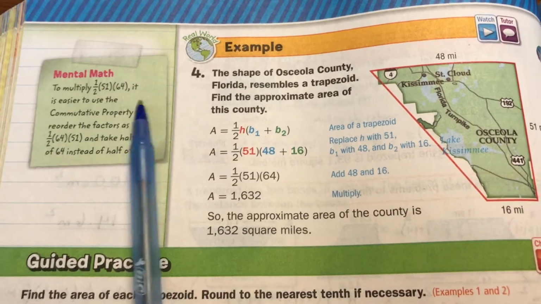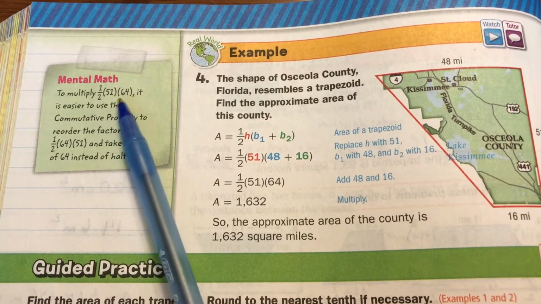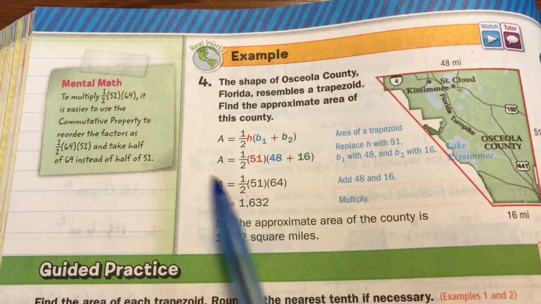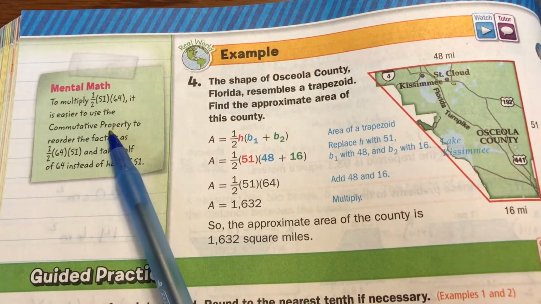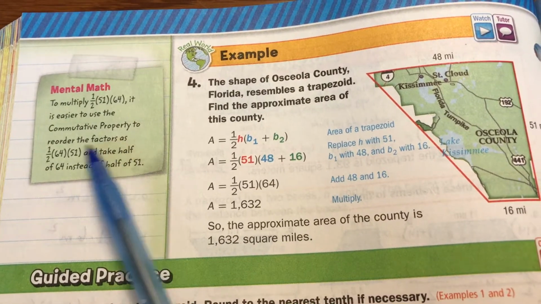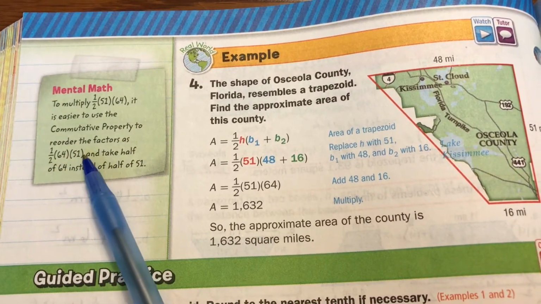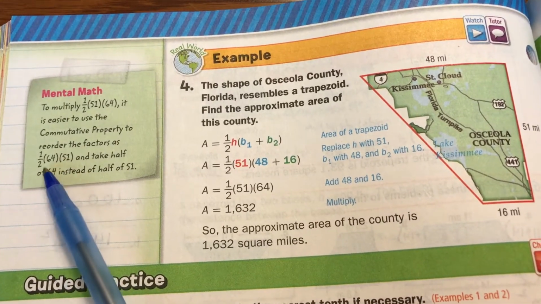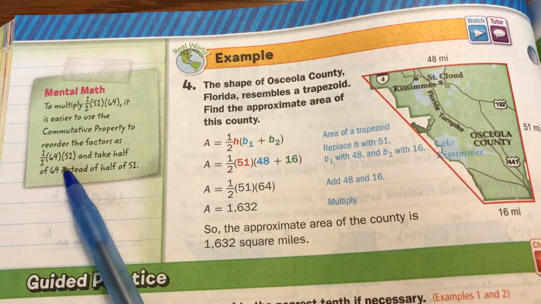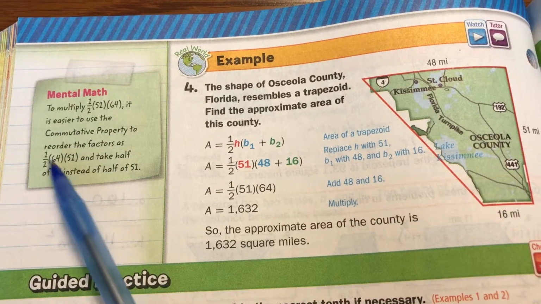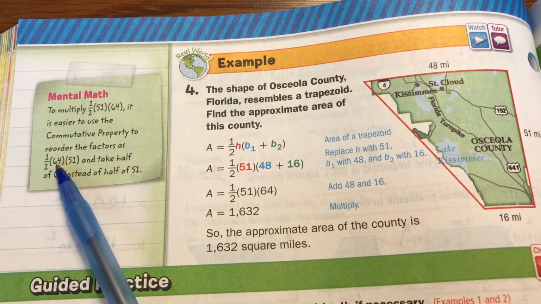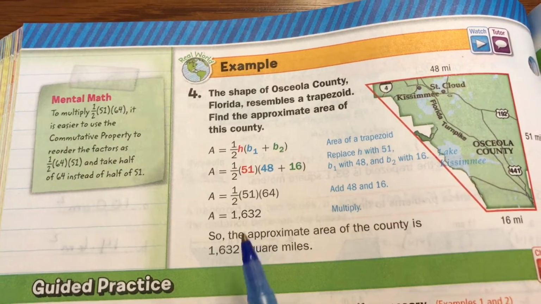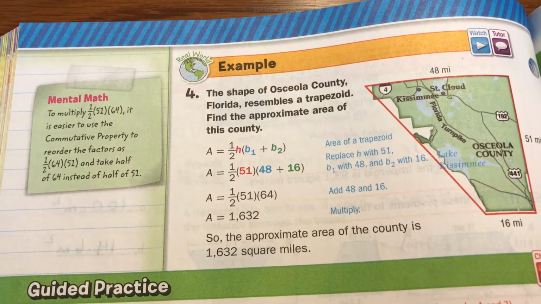And let's see what this mental math says. To multiply half times 51 times 64, it's easier to use the commutative property. So you could switch around the 51 and 64 and think half of 64, and because that's easier to find than half of 51. It's a nice whole number. So 32 times 51. And then you would get this 1,632.